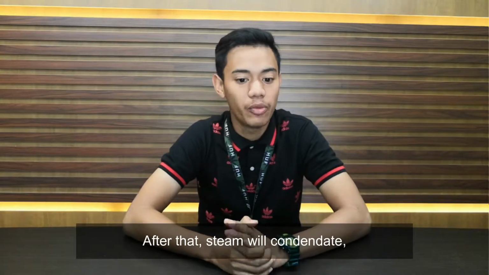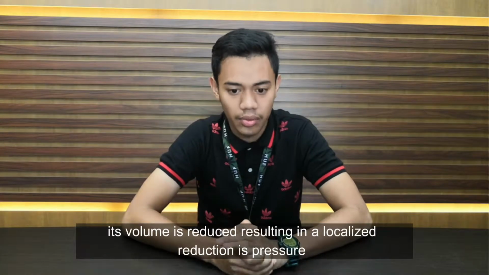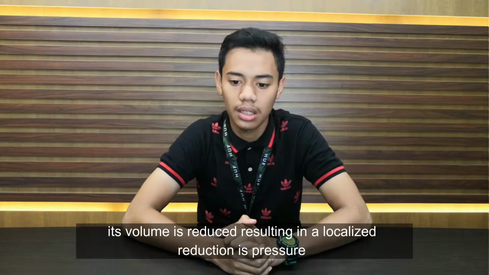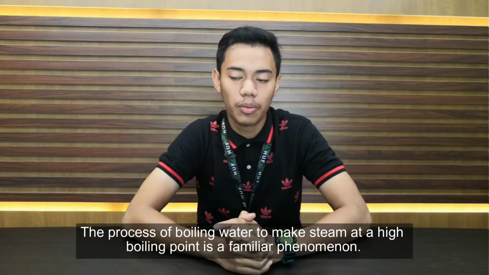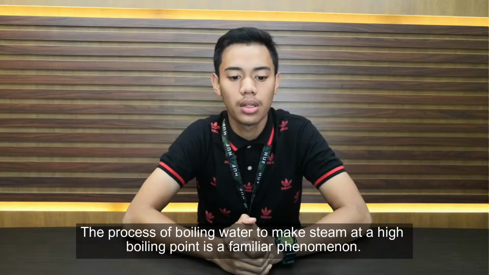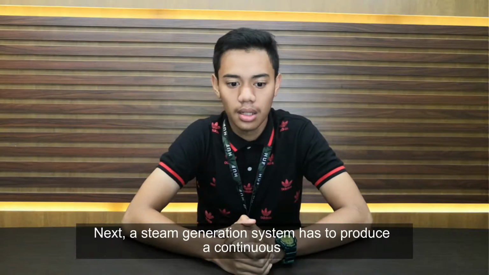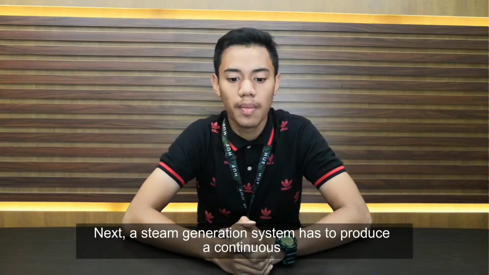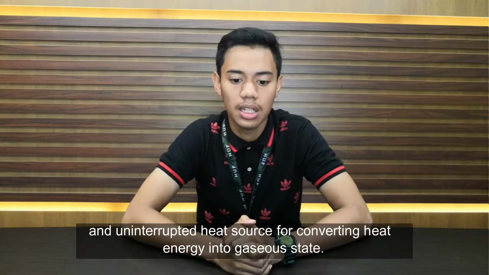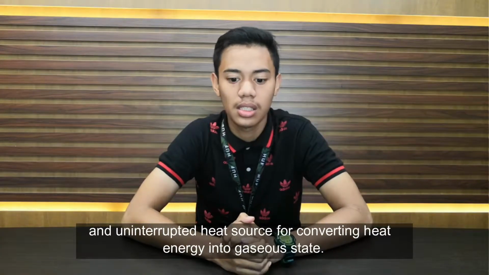After that, steam will condense. Its volume is reduced, resulting in a localized reduction in pressure. The process of boiling water to make steam at a high boiling point is a familiar phenomenon. Next, a steam generation system has to produce a continuous and uninterrupted heat source for converting heat energy into the gaseous state.